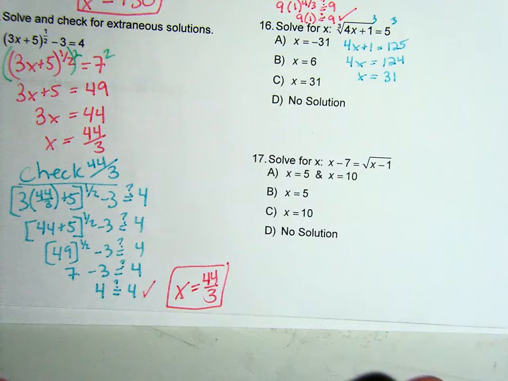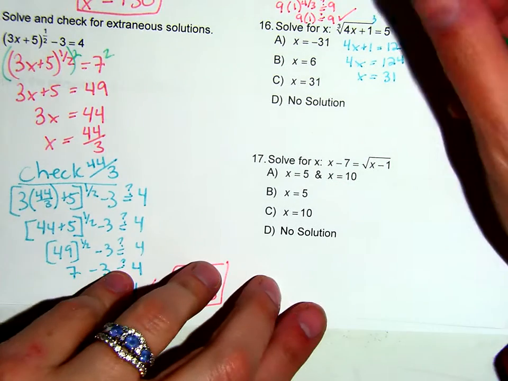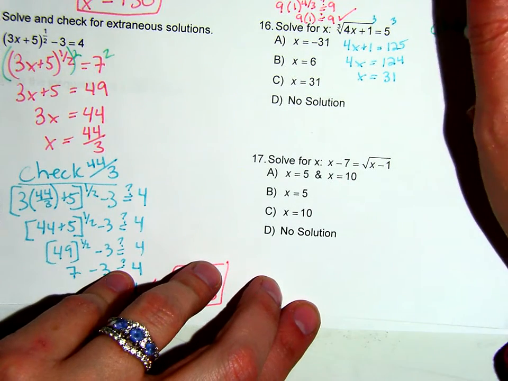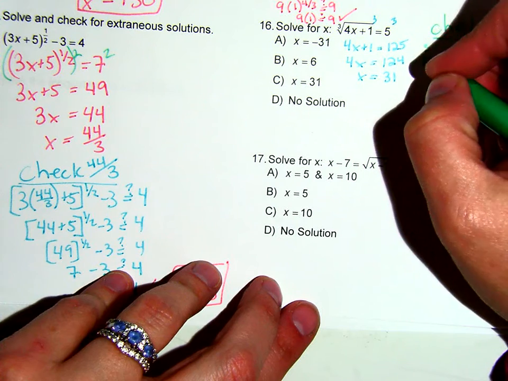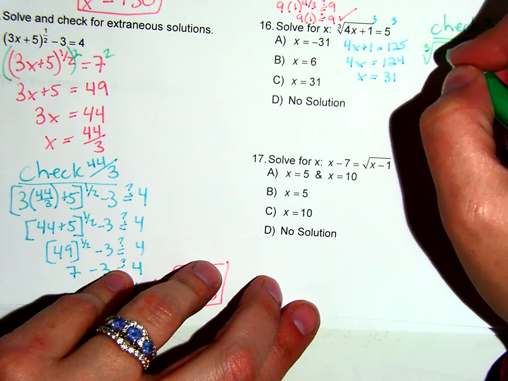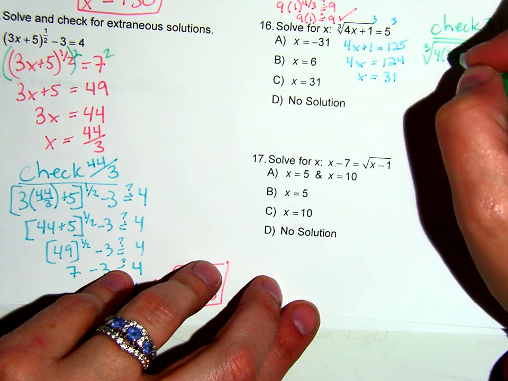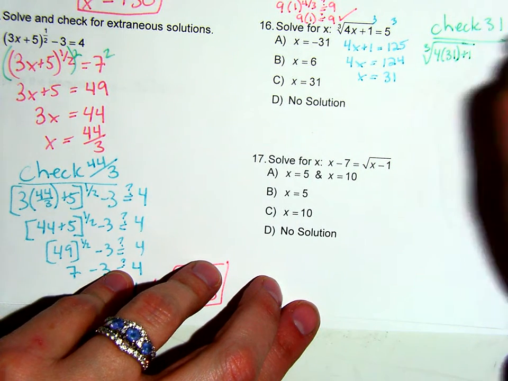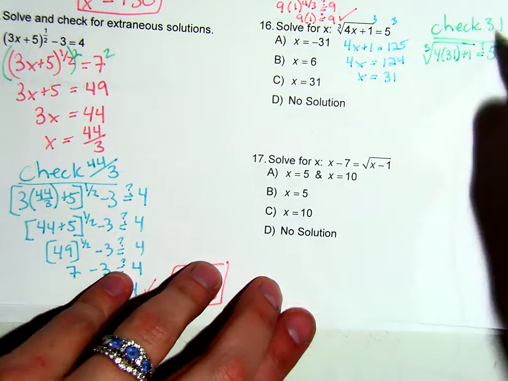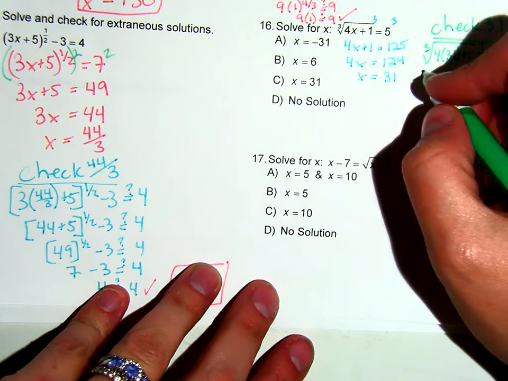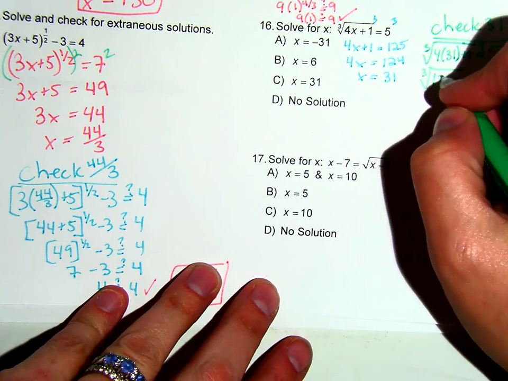So again, we are going to plug 31 into our original equation. So the cube root of 4 times 31 plus 1, does that equal 5? 4 times 31 is 124.